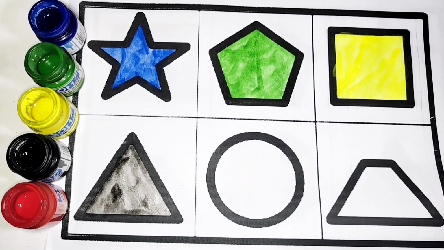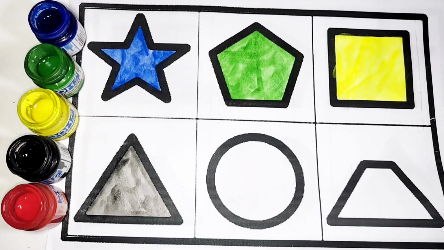And the next one is circle. Kids, now we're using red color.